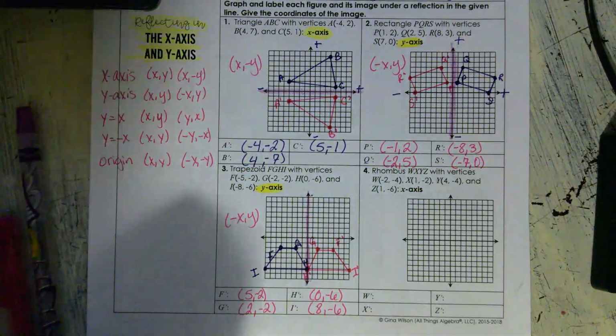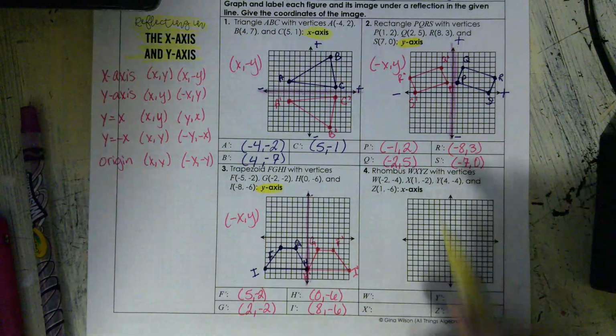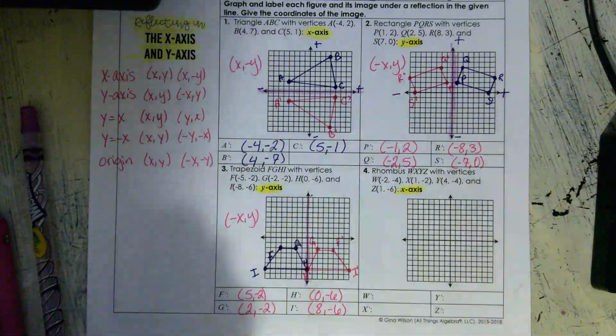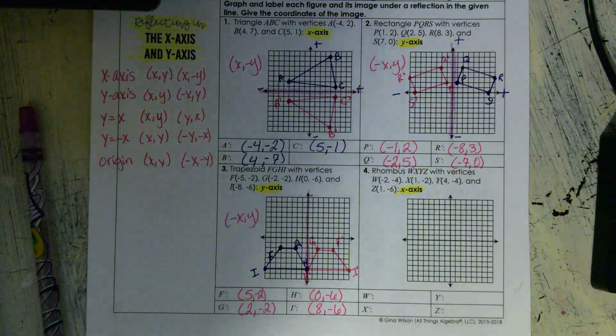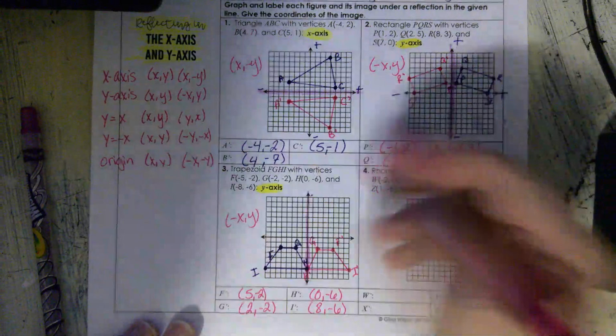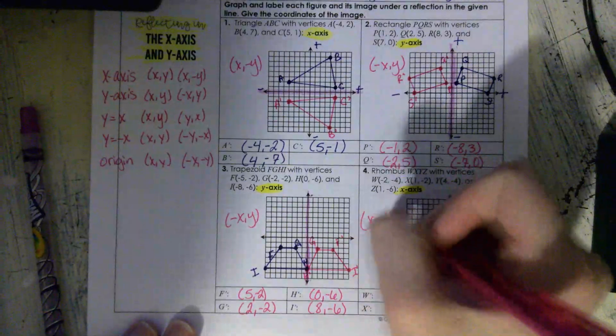Okay. So, I hope you did good on that. Let's try the next one. Go ahead and pause the video, try this number 4, and then start it up again and see how you did. Okay, this time we're reflecting over the x-axis, so that means I'm changing my y's to the opposite.